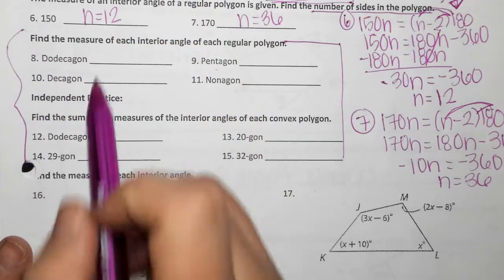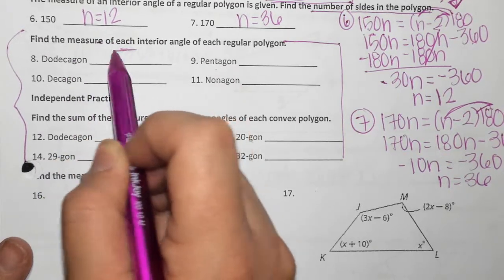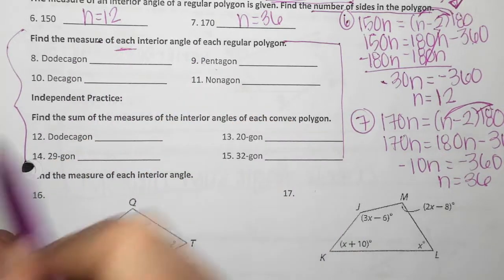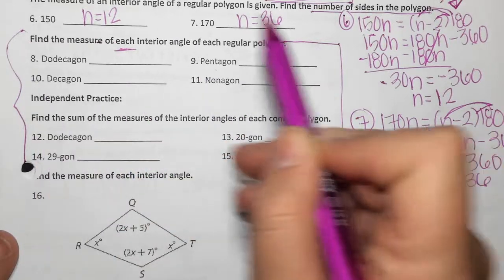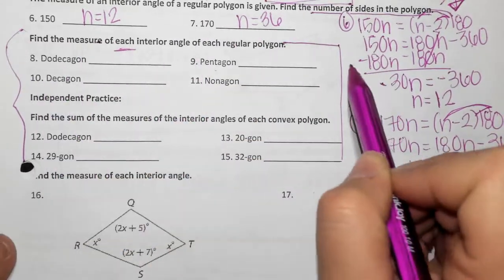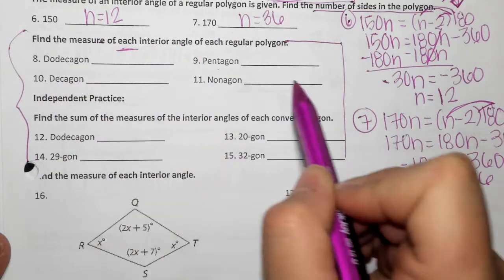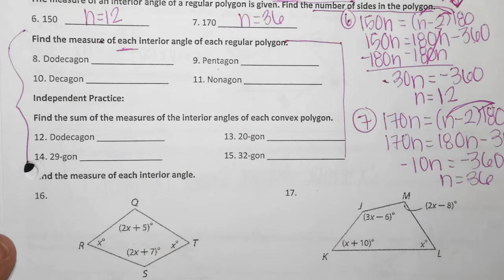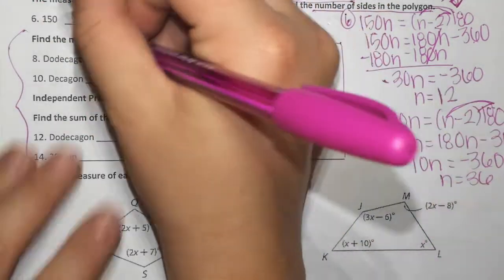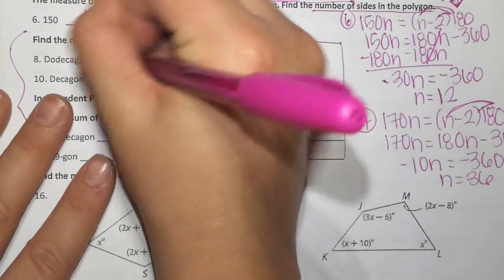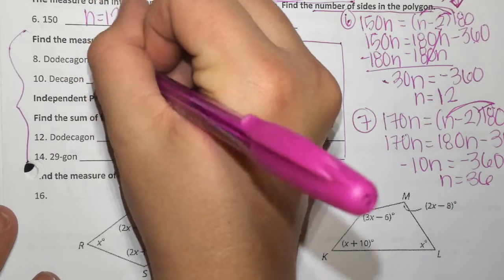Let's review. Find the measure of each angle, which means I have to find the sum and do what? Divide by the number of sides. How many sides are in a dodecagon? 12. So 12 minus 2, which is 10, times 180 gives you 1,800. I need to divide that by 12.